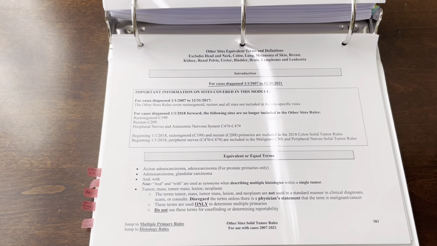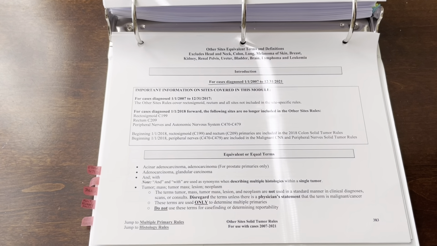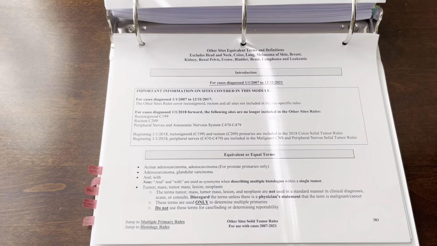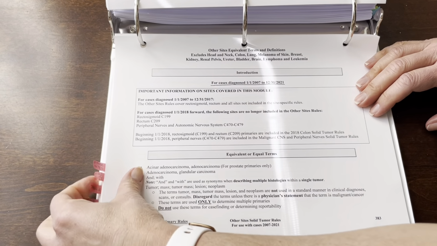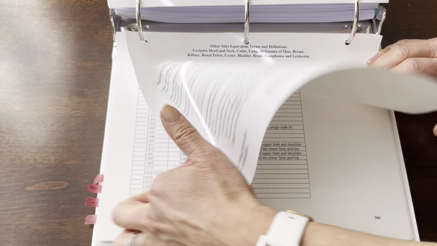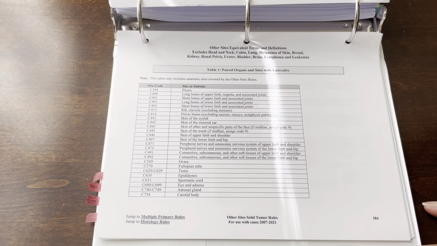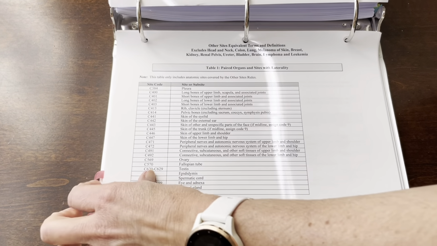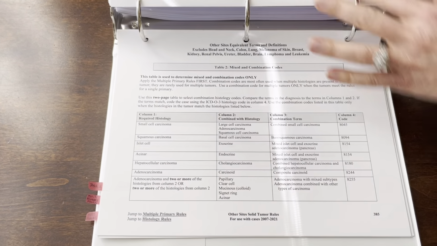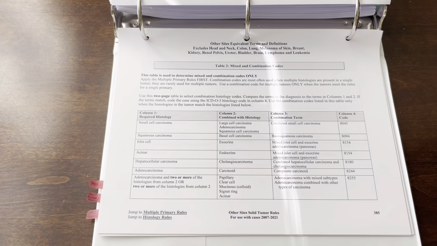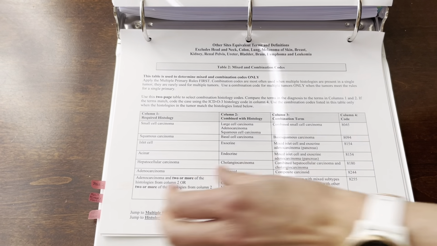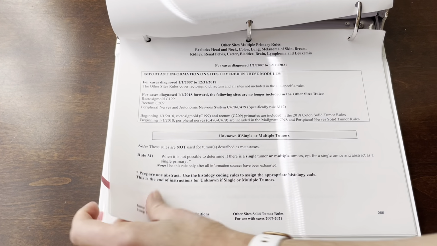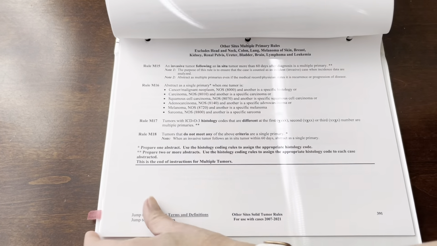All right, we are at the final chapter. You made it. This is the other sites chapter, which includes things like prostate and GYN malignancies. For this chapter, I tabbed Table 1, which is paired organs and sites with laterality. Table 2, which is your jump link for mixed and combination histology codes. And then your multiple primary rules and your histology rules.